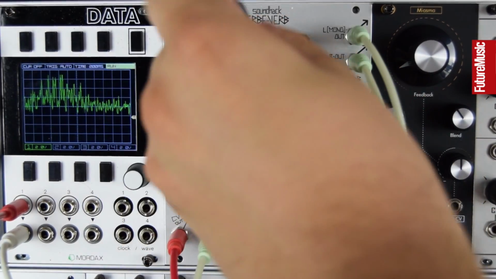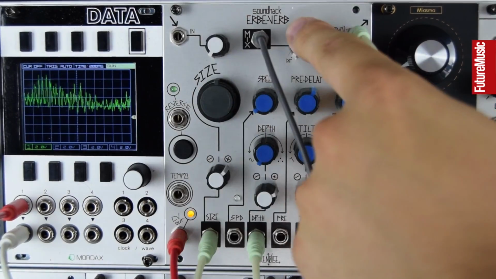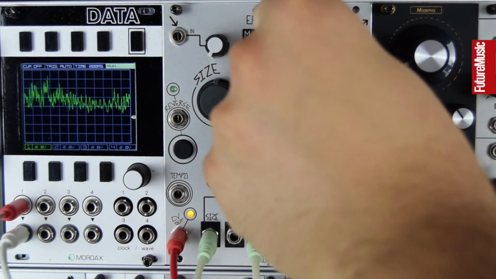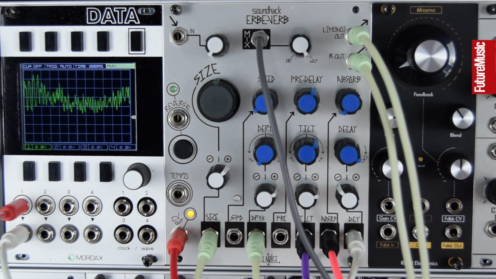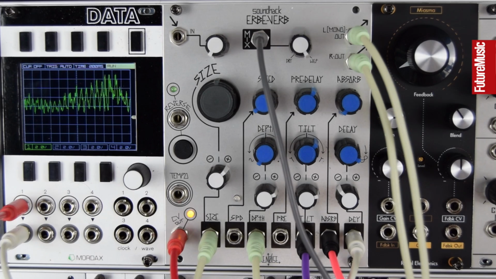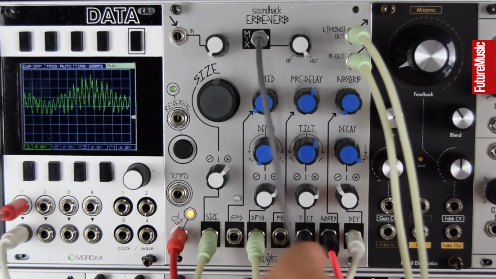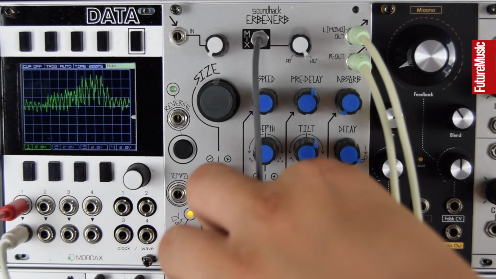Let's add an envelope to the mix, and this becomes a CV attenuator. Pick a faster rhythm to hit this with. Going to take the modulation out of absorb.